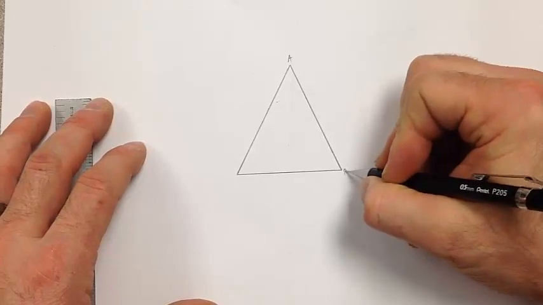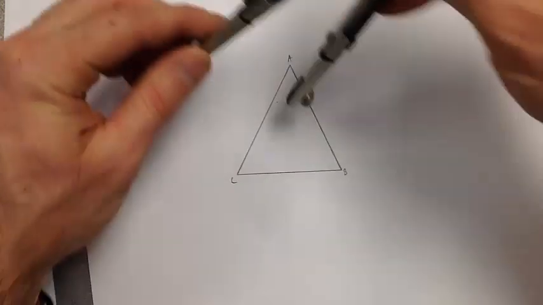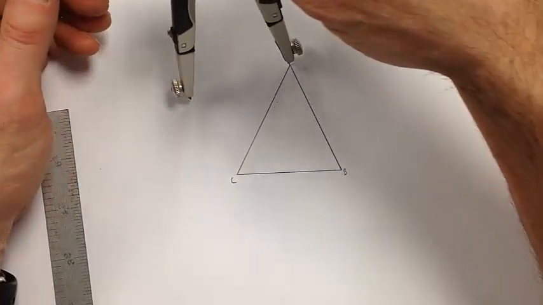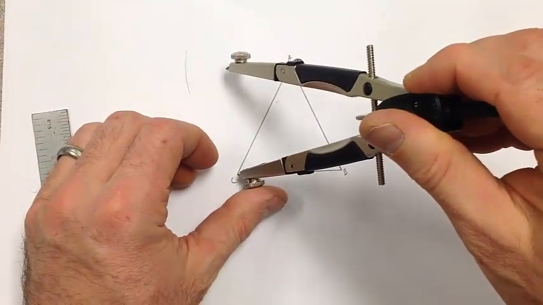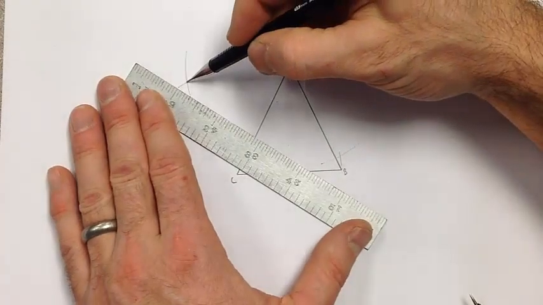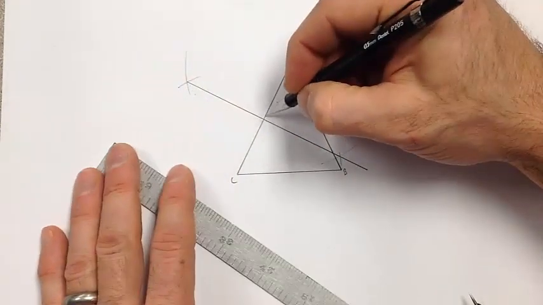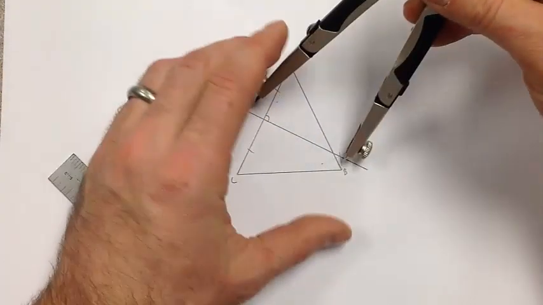In order to construct the circumcenter, I'll just begin by drawing a fairly random triangle here, such as this one. It's an acute triangle. We'll label these vertices A, B, and C. And then in order to do this, we just need to construct the perpendicular bisector of each side. So we'll start with AC, and we'll put an arc on one side and on the other. And then we'll move to point C, cross that arc, and cross that arc. There's our first perpendicular bisector. That's at a right angle. Those are congruent.